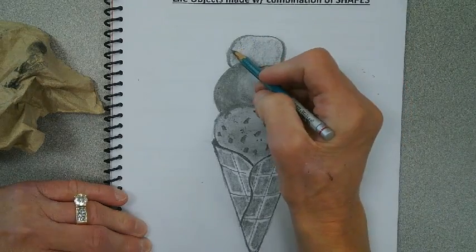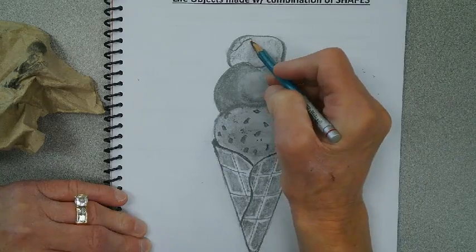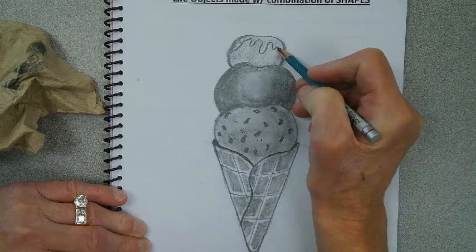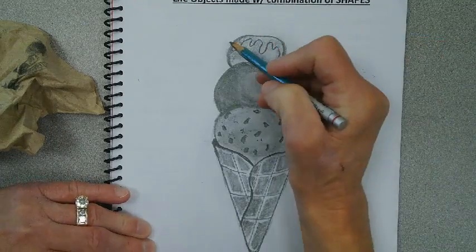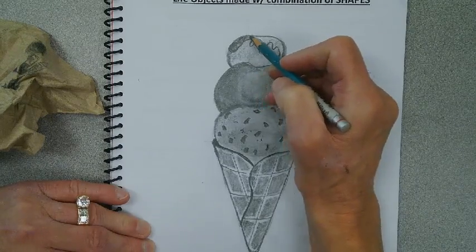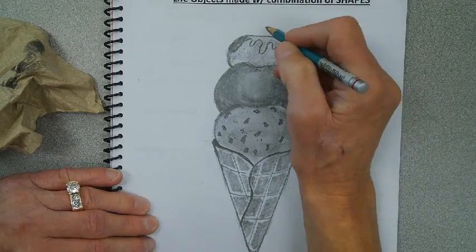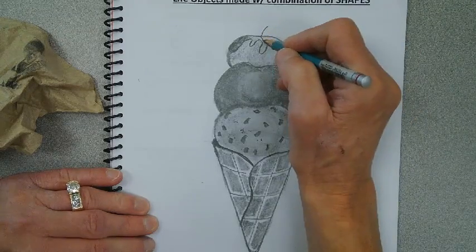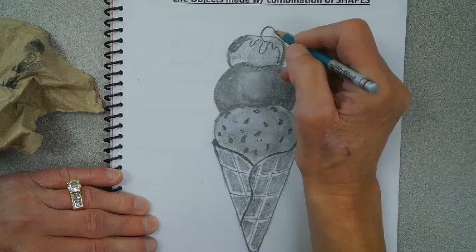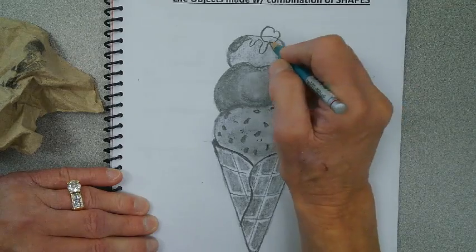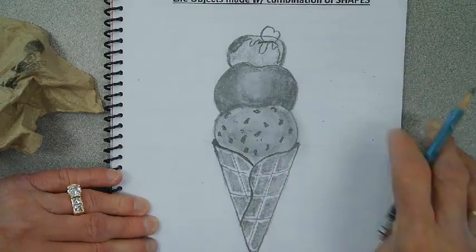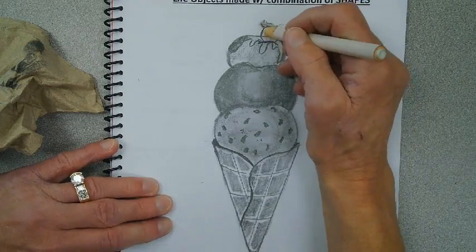My cone is even going to have some little sauce on it dripping. And because I want kind of a circular object, I'm going to even adorn it with this fabulous cherry that is in my cone, or on my cone.